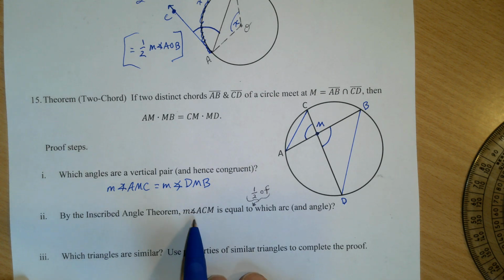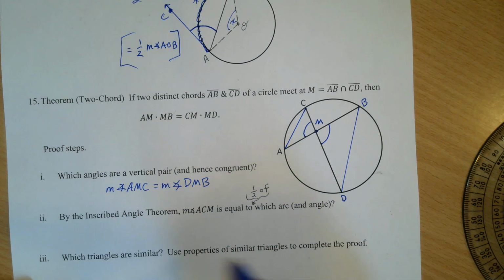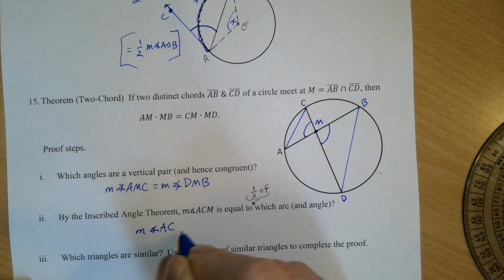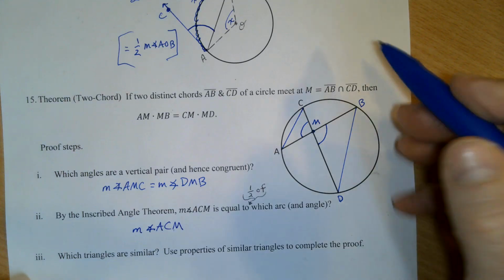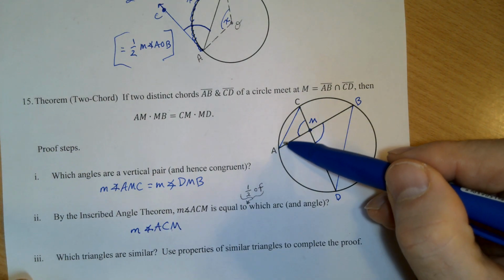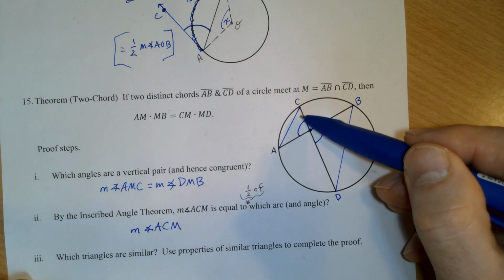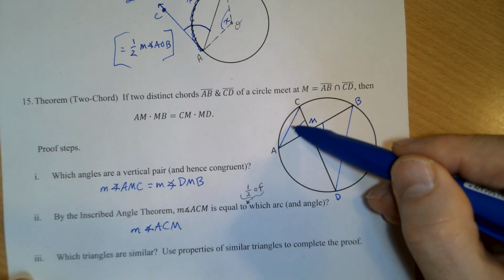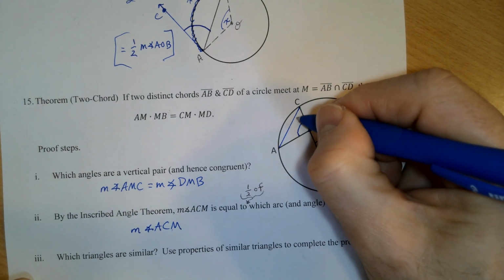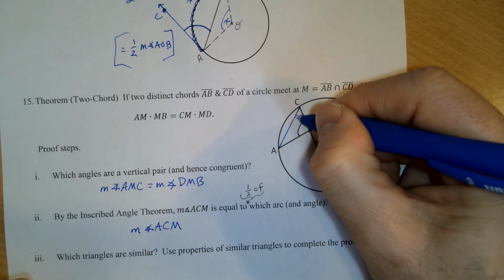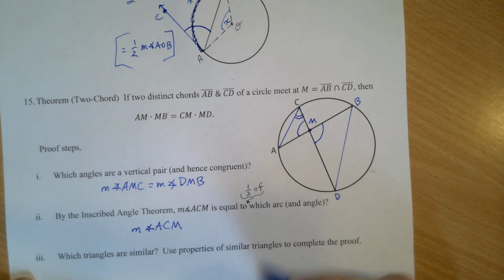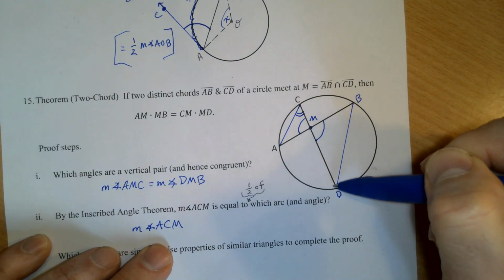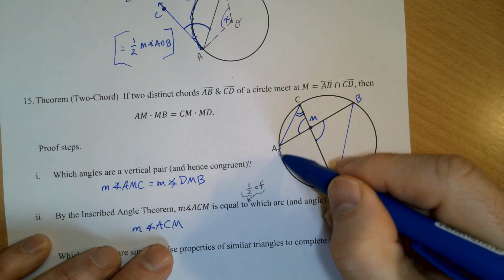By the inscribed angle theorem, the measure of angle ACM is what? Well, first notice that angle ACM is exactly the same angle as ACD. I'm going to put 2 bars here on this one. So ACD, what's the measure of that angle? Well, we have to look at this arc.